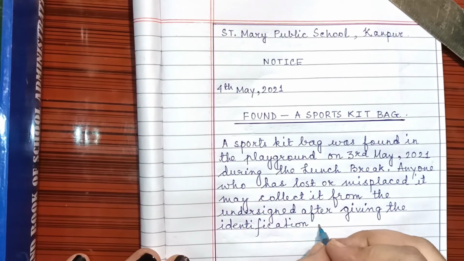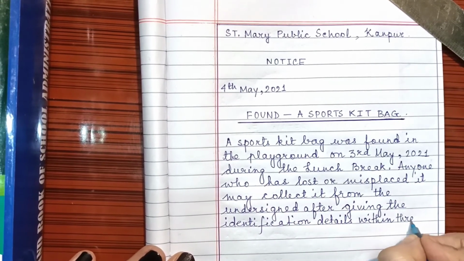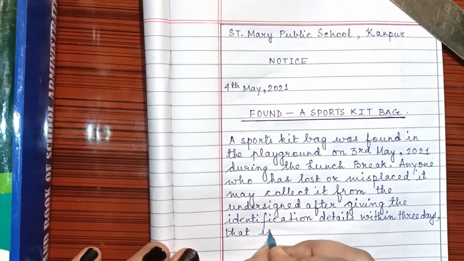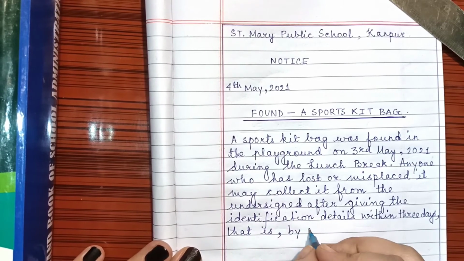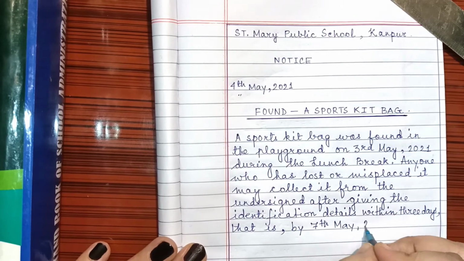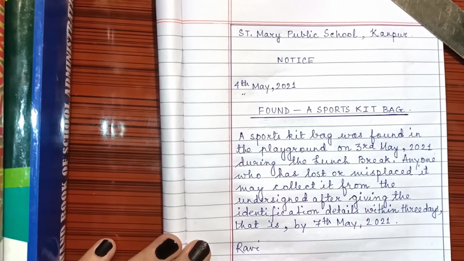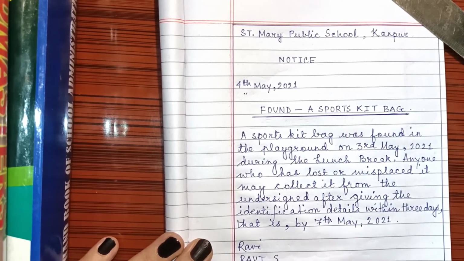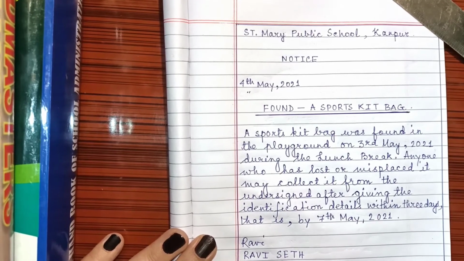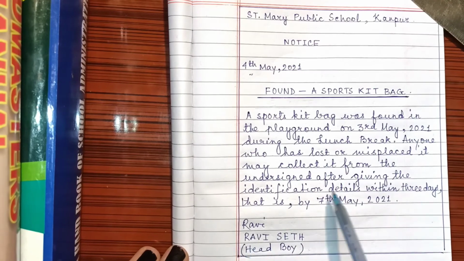Who is the undersigned? Ravi. Ravi said the head boy. You will have to collect it from the undersigned after giving the identification details within 3 days, that is by 7th May 2021. The date of issuing the notice is 4th May and you will have to return it by 7th May. Sign as Ravi, write the name in full in block letters and also mention the designation of Ravi Seth. So, we have finished the found notice.